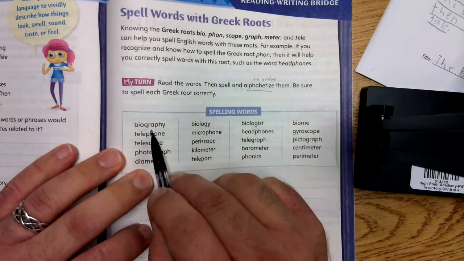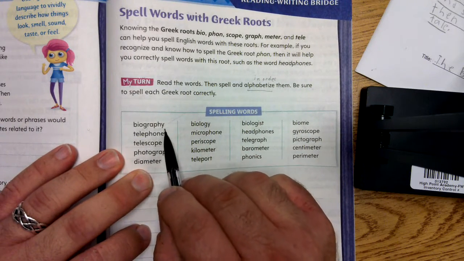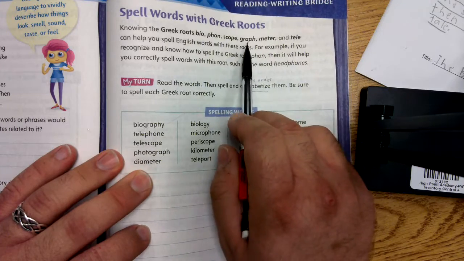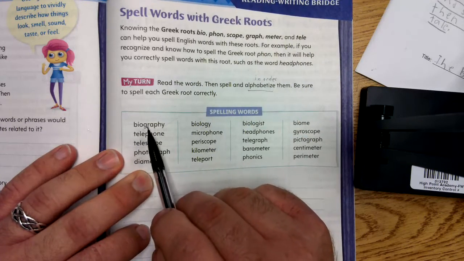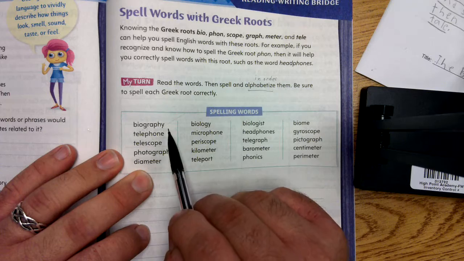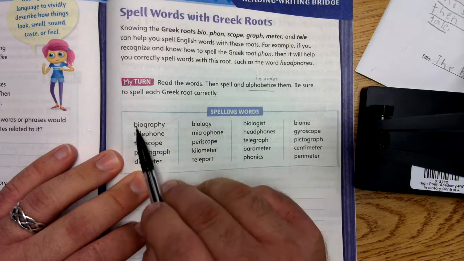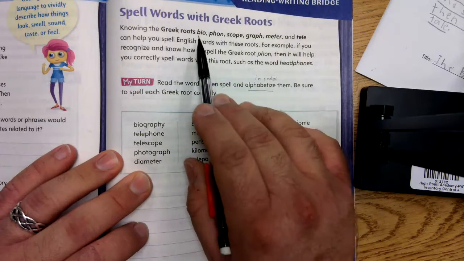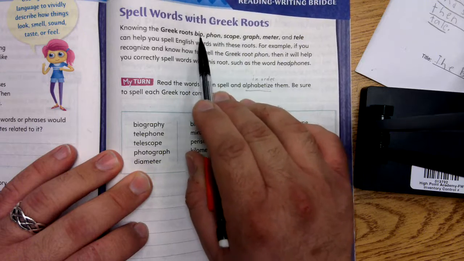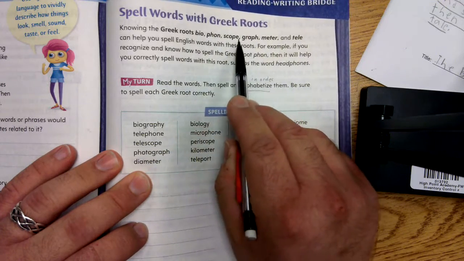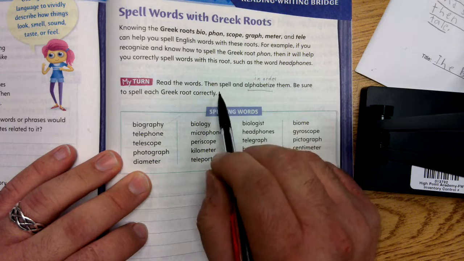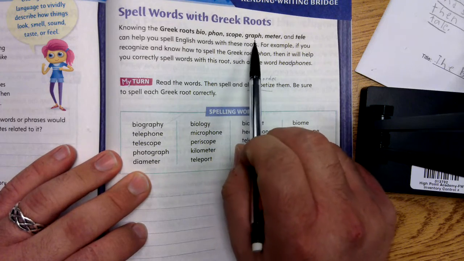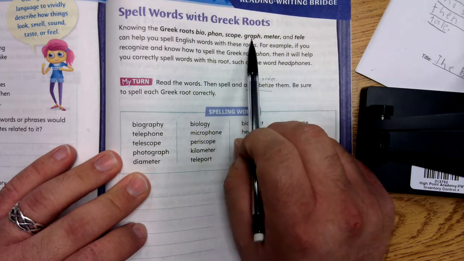So let's look at this word, biography. Bio is a Greek root, and we have that root right here, bio. We also have the Greek root graph.